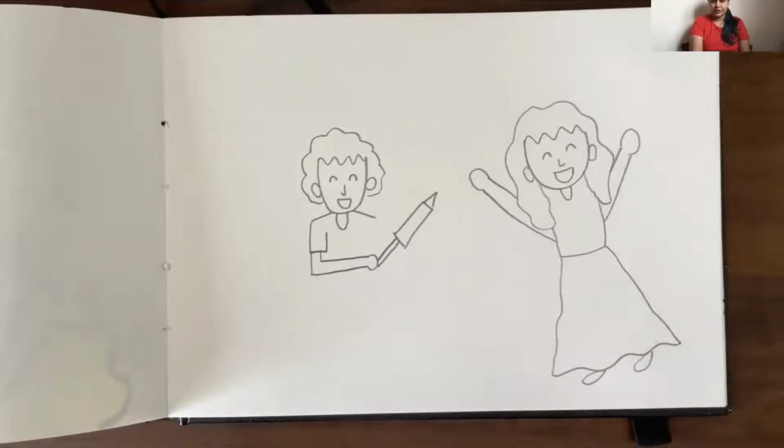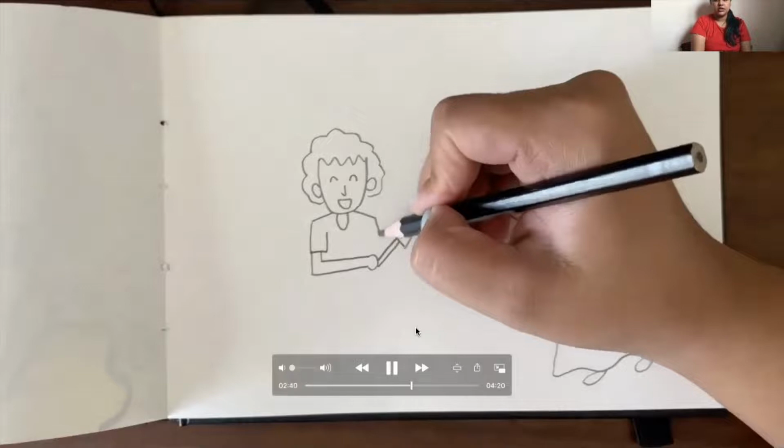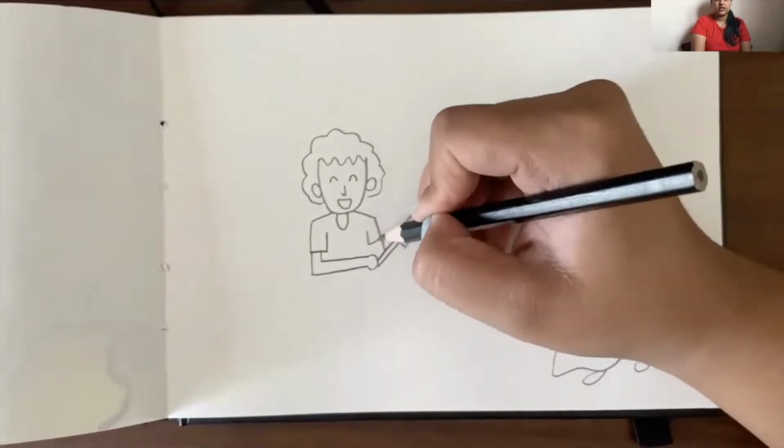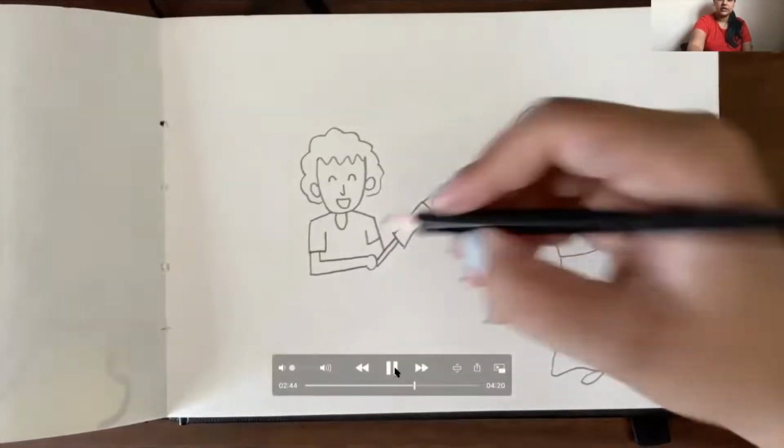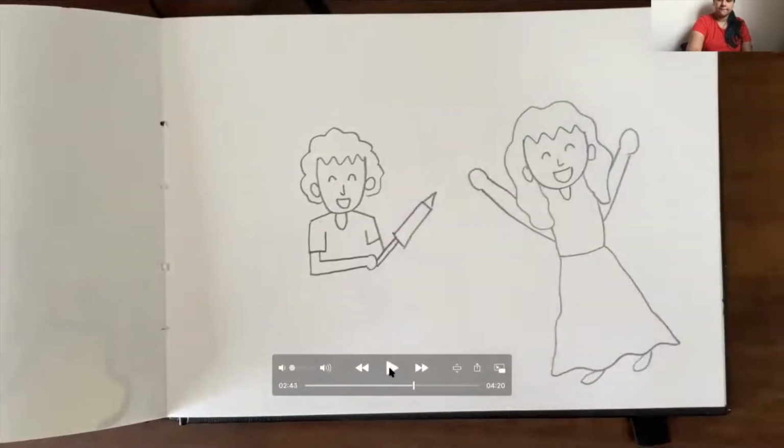Perfect. Everybody's done a good job. Well done. Okay. So next, we're going to go ahead and draw the other sleeve of the boy. Pretty much the other sleeve. Pretty simple, as you can see. You can see simply the same structure as the previous one.